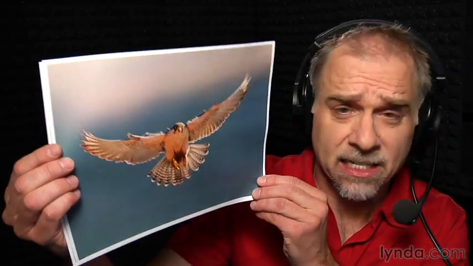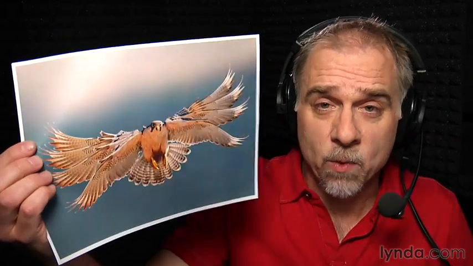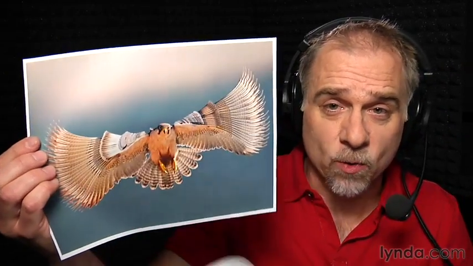Welcome to Deke's Techniques. I know your time is important, which is why we're going to get on with it. We're going to take this still photograph of a falcon and we're going to make its wings flap like crazy. Flap, flap, flap, I tell you, using Puppet Warp inside Photoshop. Here, let me show you exactly how it works.